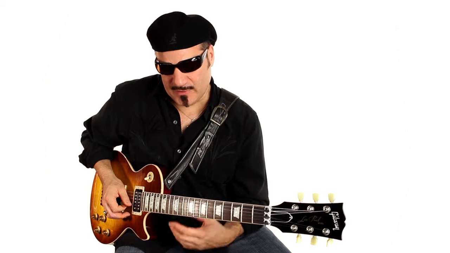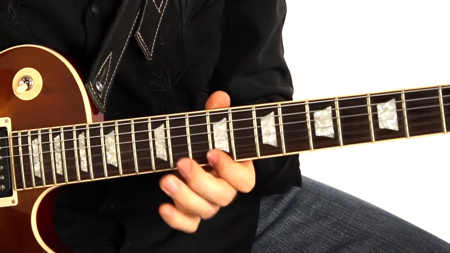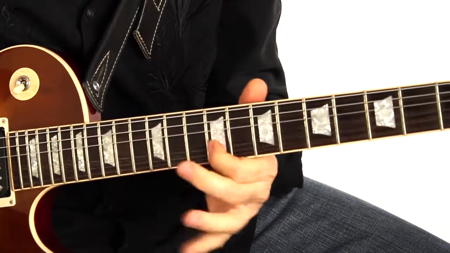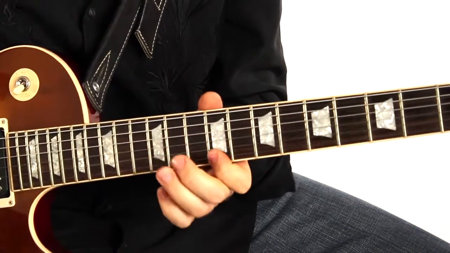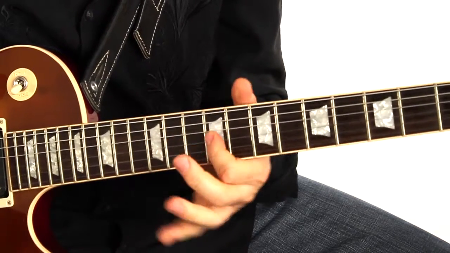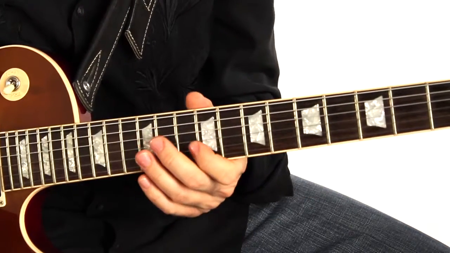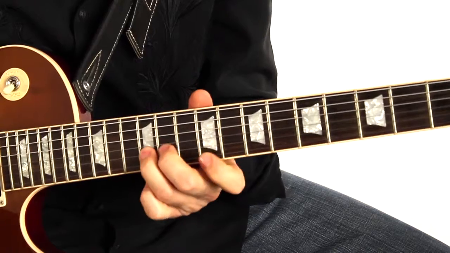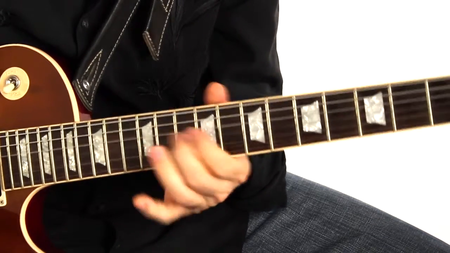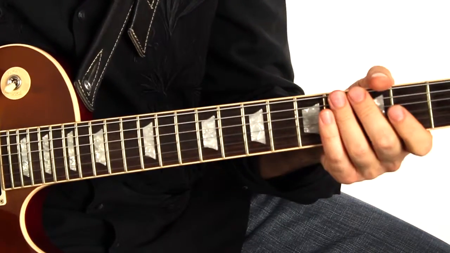Okay, let's do another lick in E major pentatonic using the minor pentatonic pattern. One more time. And those are a few licks.